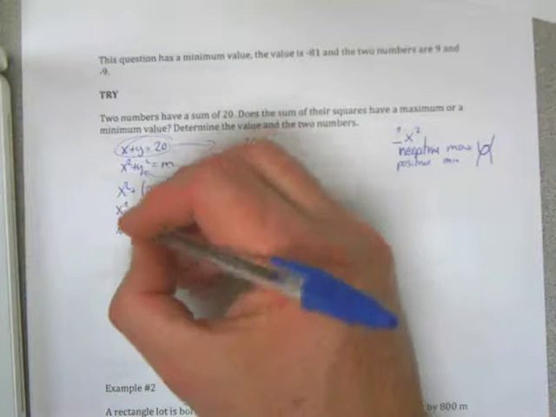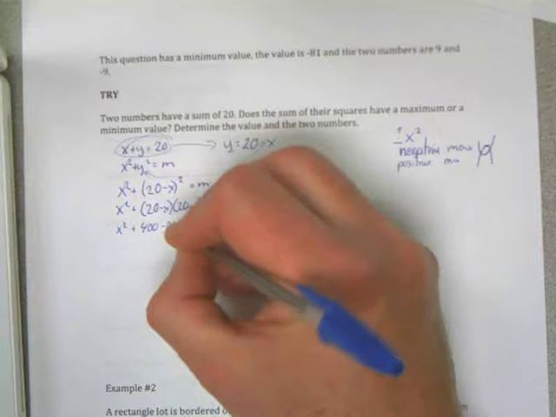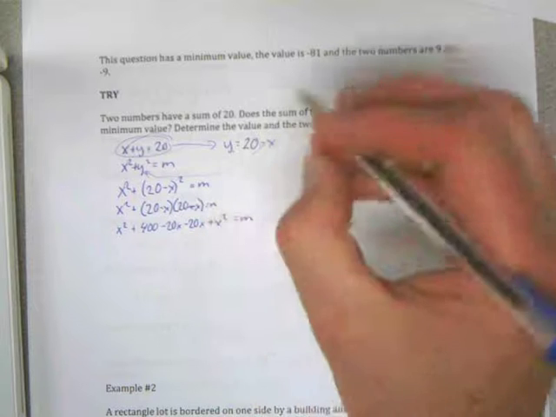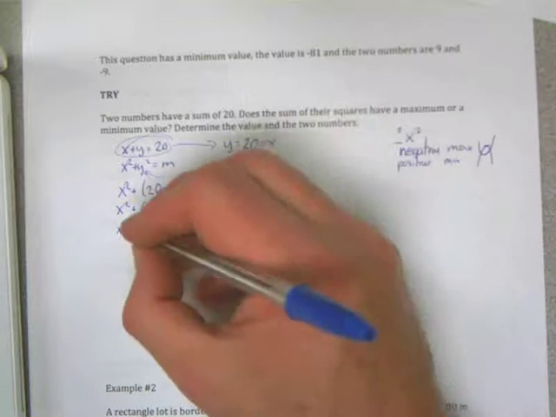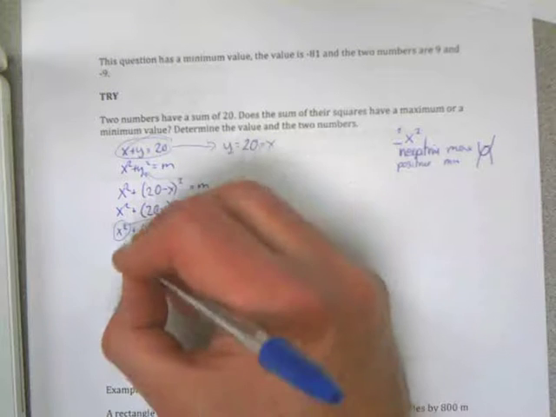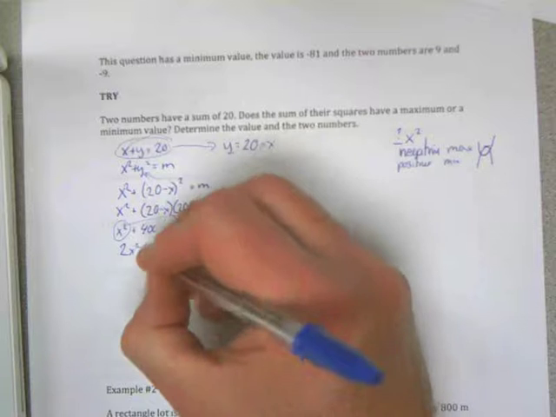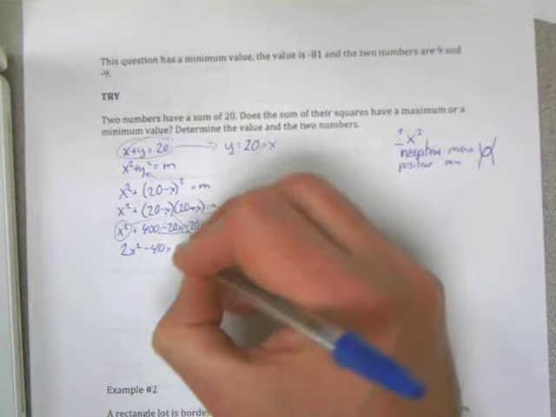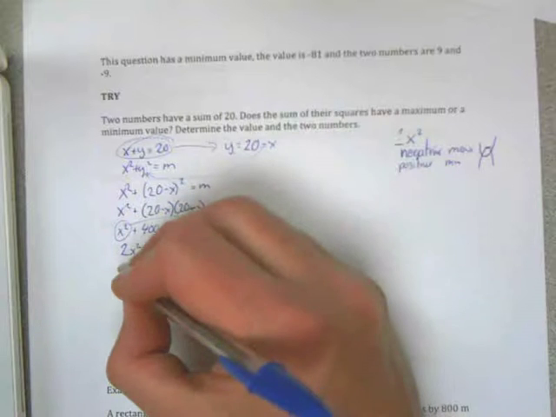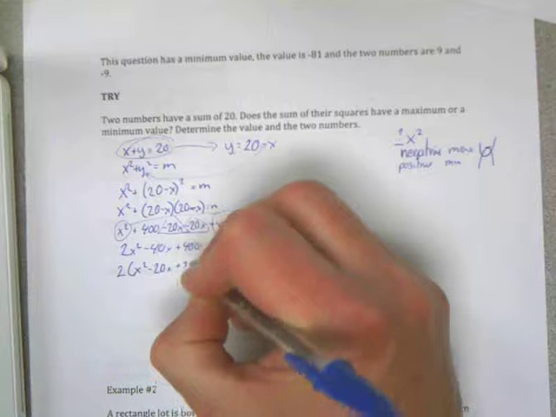x squared plus 400 minus 20x plus x squared is equal to m. Combine my like terms. Excuse me. I get 2x squared minus 40x plus 400. I'm going to take 2 out of there again, so I get 2 times (x squared minus 20x plus 200).